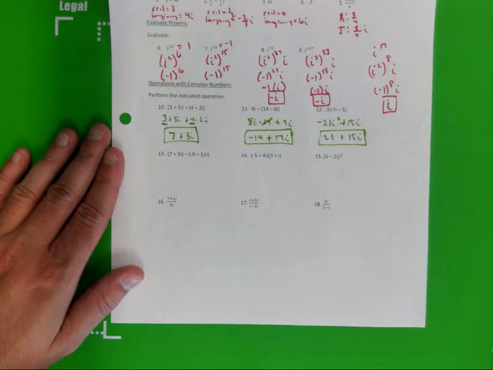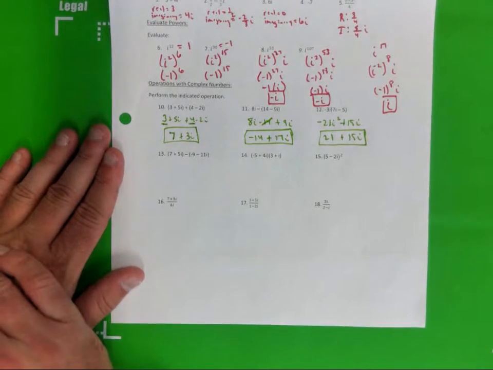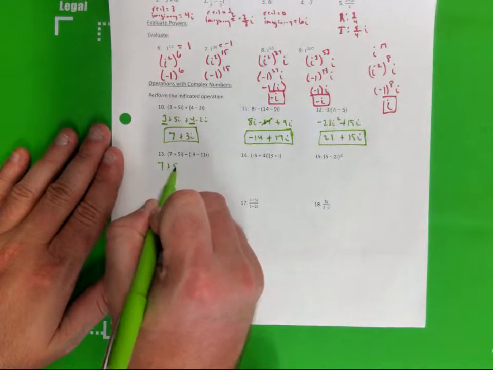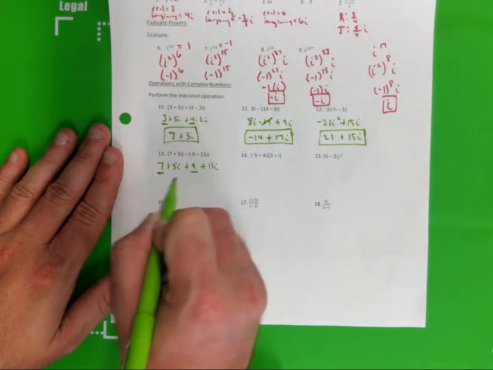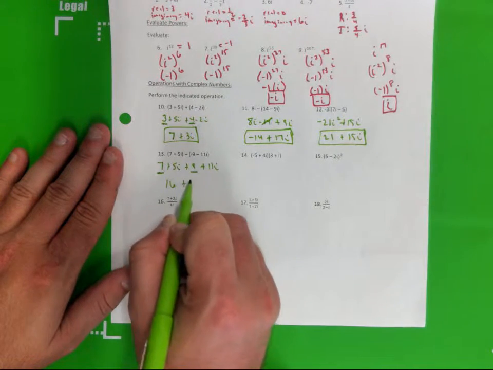Okay. Number 13. What does this minus do to everything? So I'm going to rewrite it. Very good. 7 plus 5i plus 9 plus 11i. 7 and 9 gives me 16. 5 and 11 gives me 16i.